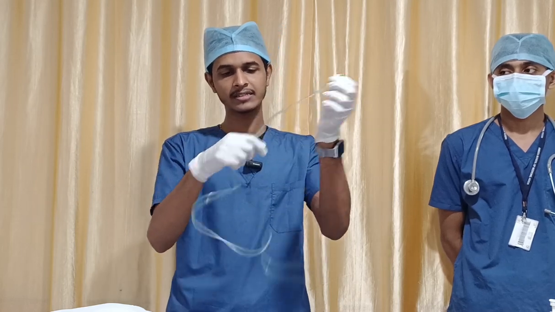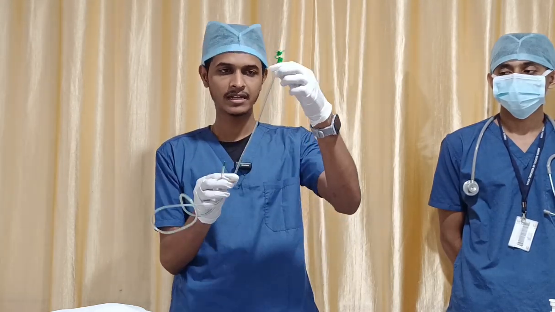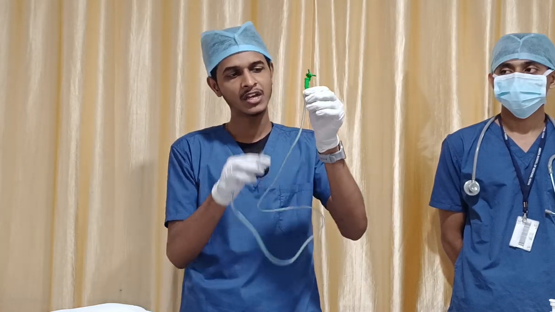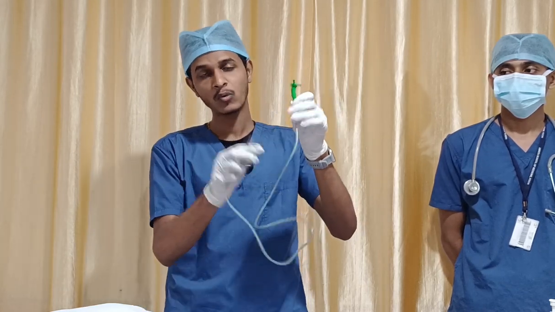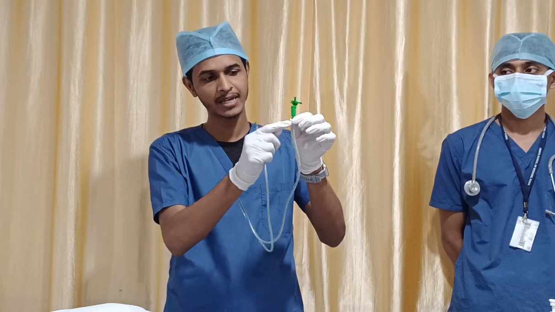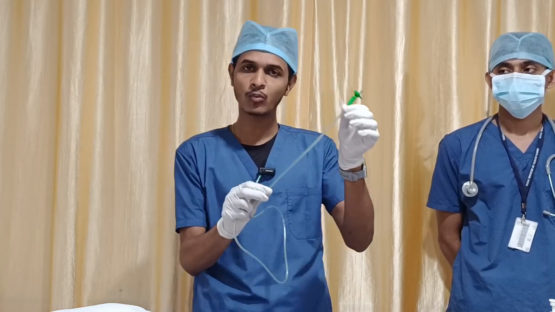Here you can see this is the body, and this is the distal region. In the body you can see the radio opaque line. After insertion, if you take an X-ray, you can see this one black line. That black line is emitted by this green line. This is called the radio opaque line.